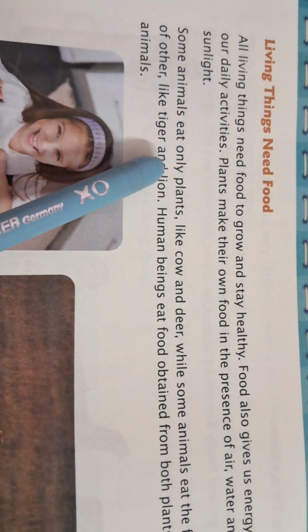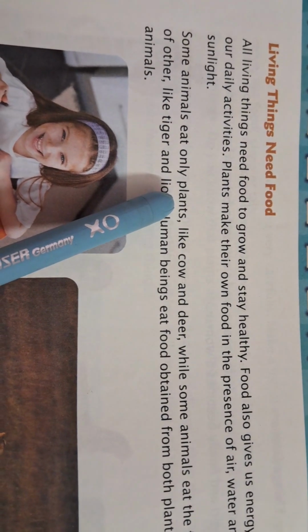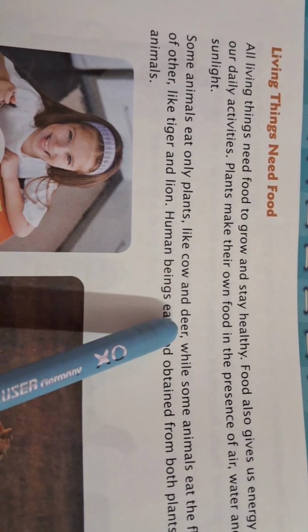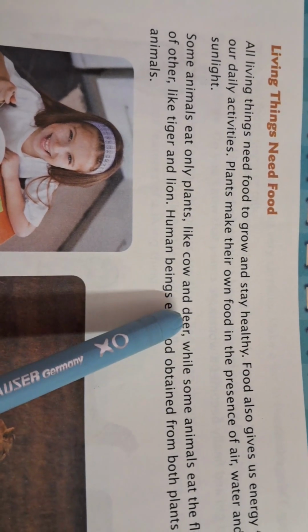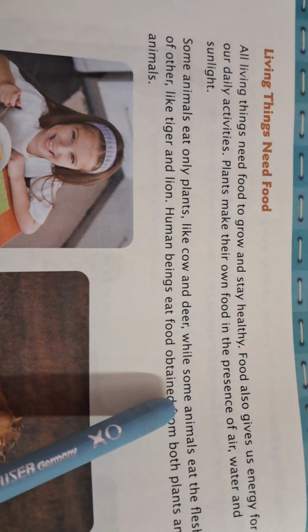Some animals eat only plants. So some animals, like a cow or deer, will eat only grass. They will eat only plants, okay?